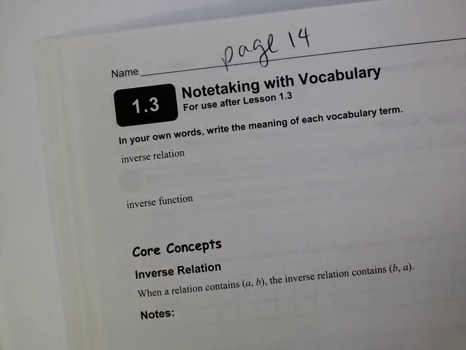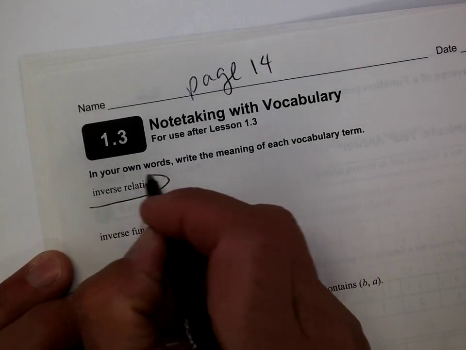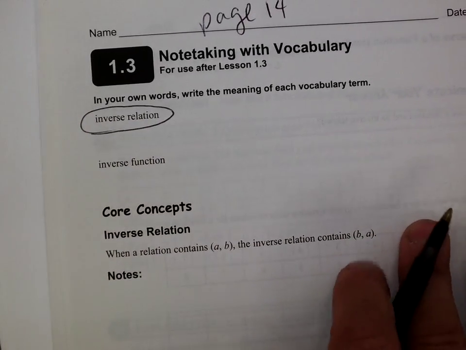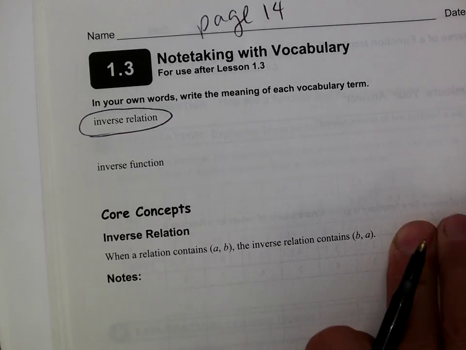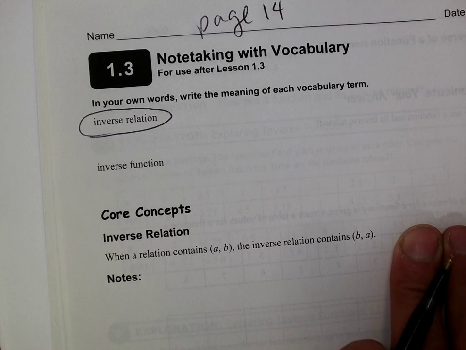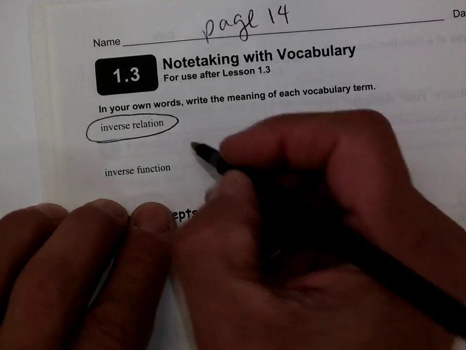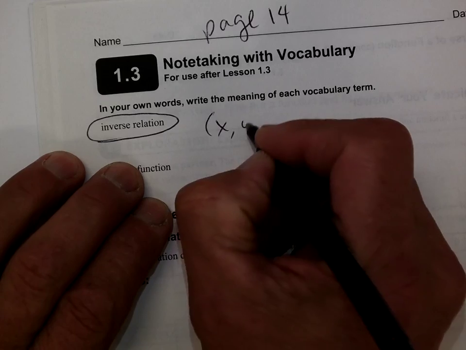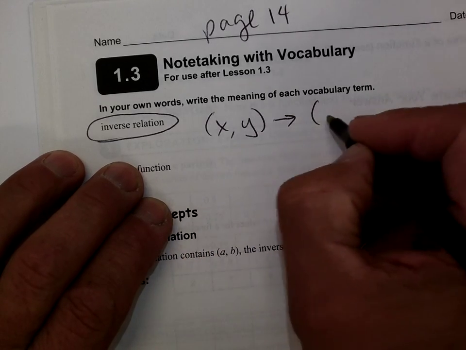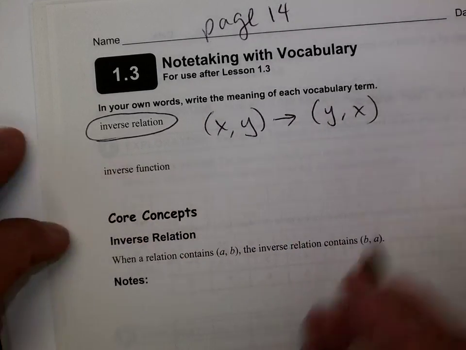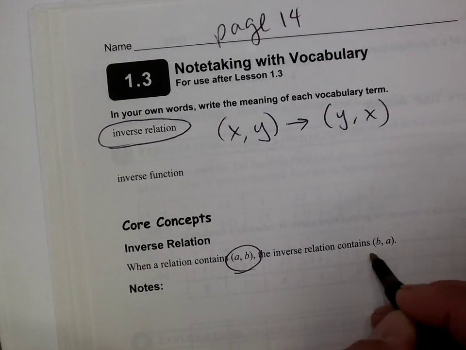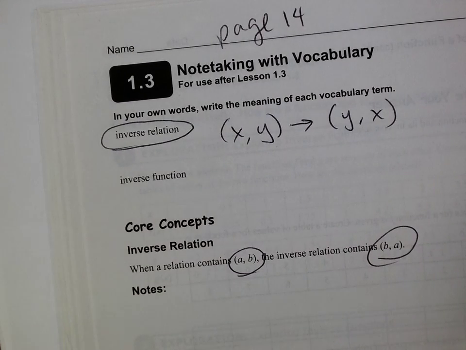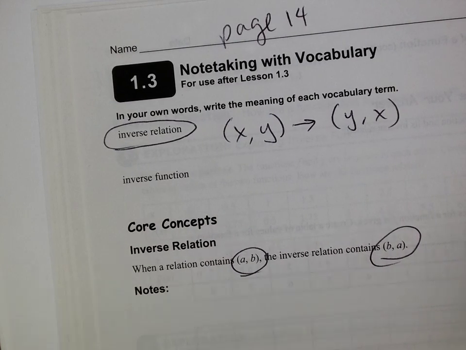Okay, so today, right at the bat, we want to talk about inverse relation. Everything has an opposite. Multiply, divide, add, subtract, right? But with graphing, the inverse of graphing is really easy. All we do is every point x, y, we just change to a point y, x. So what we're going to do is switch them. It goes A, B, and it switches to B, A. Super easy to find an inverse of a point.